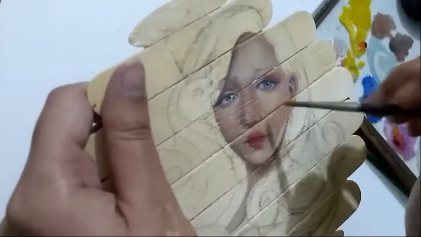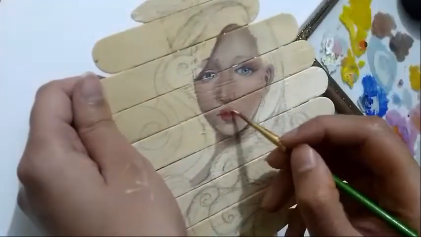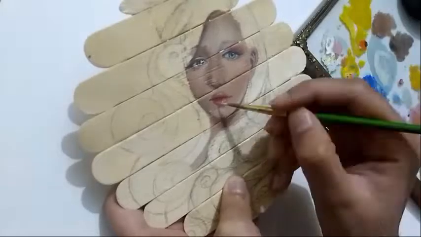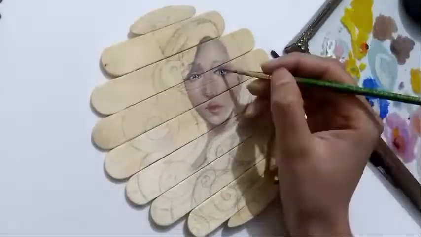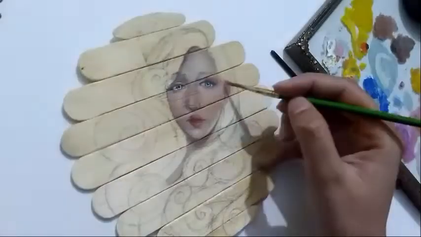Unfortunately, I wasn't able to record when I made this progress of her skin, but I started to record when I was adding finishing details such as highlights on her face.